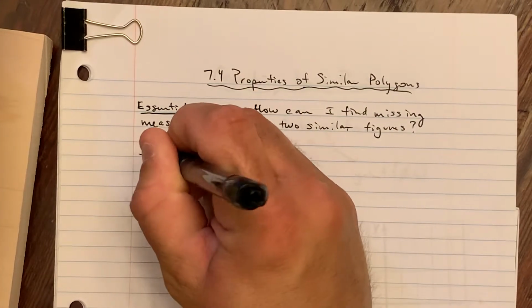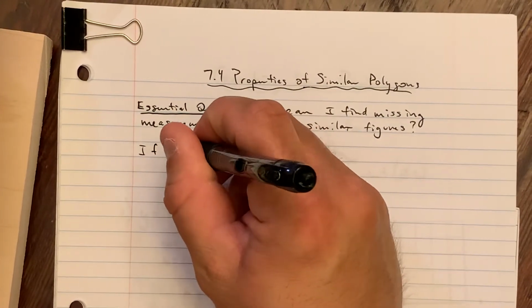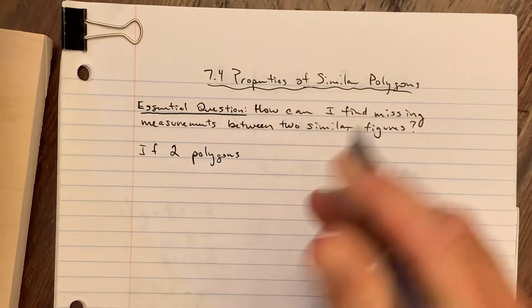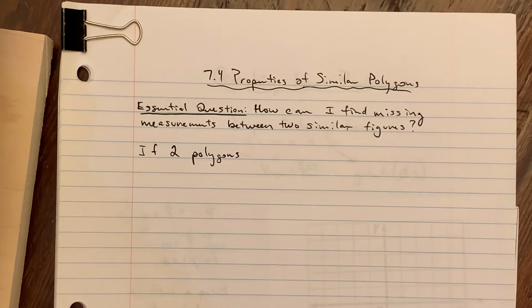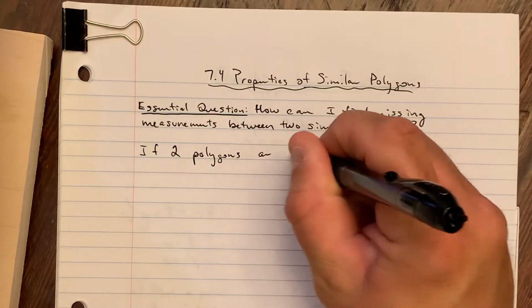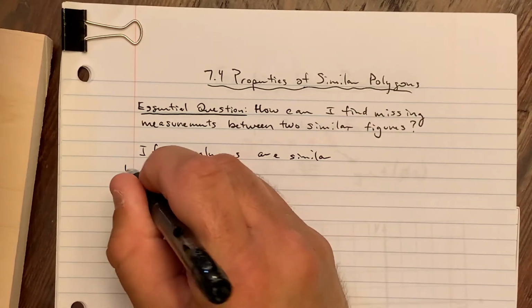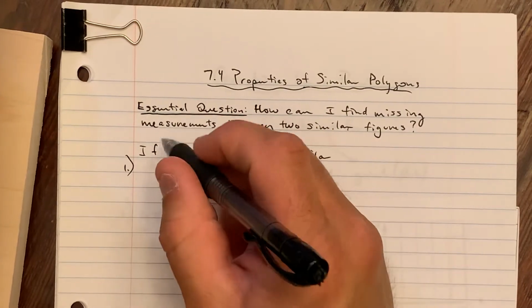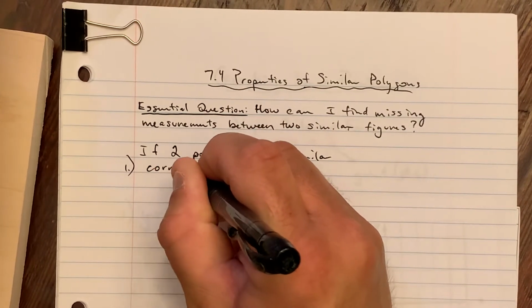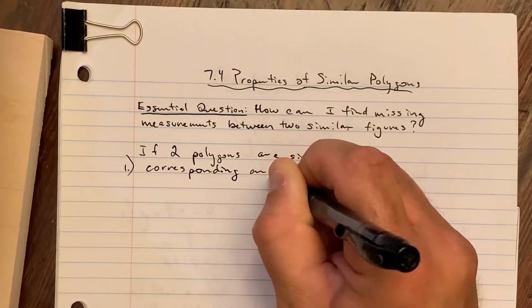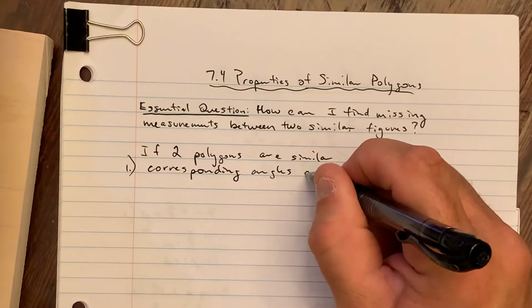The first thing I want to say is, if two polygons, any number of sides shaped figure is a polygon, are similar, these two things are going to happen. The first thing is the corresponding angles, or angles in similar positions, like we learned about early on this year, are congruent.